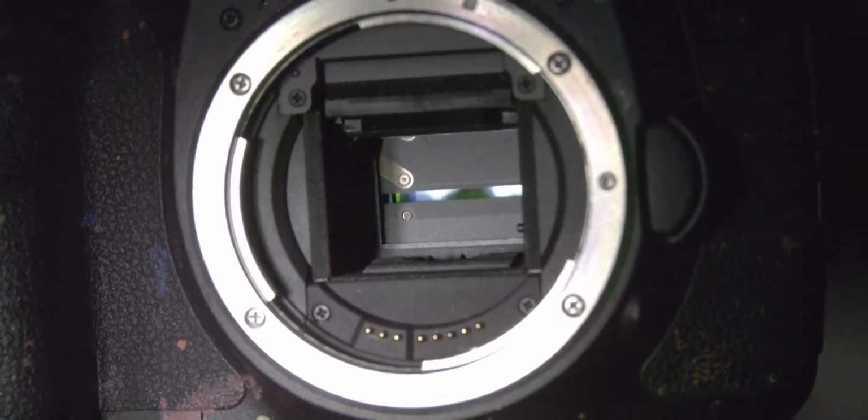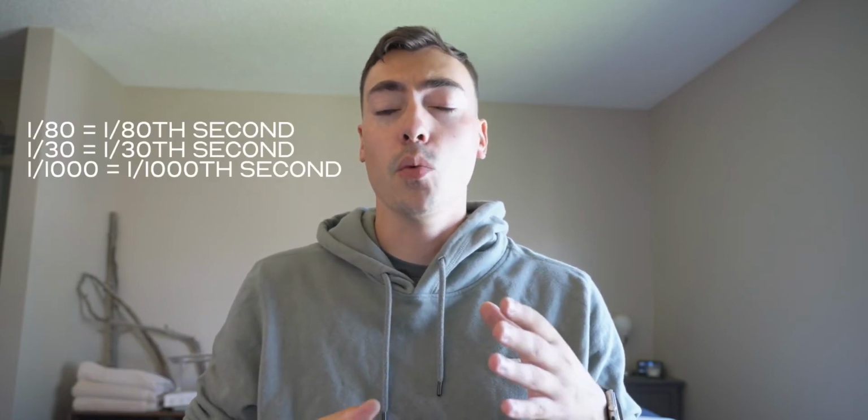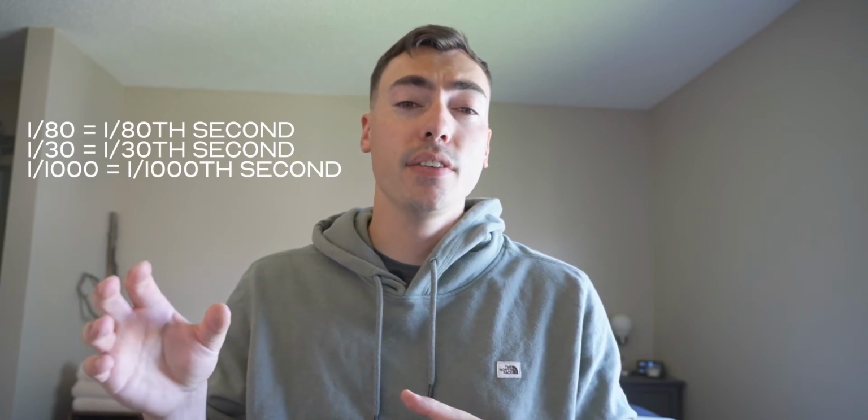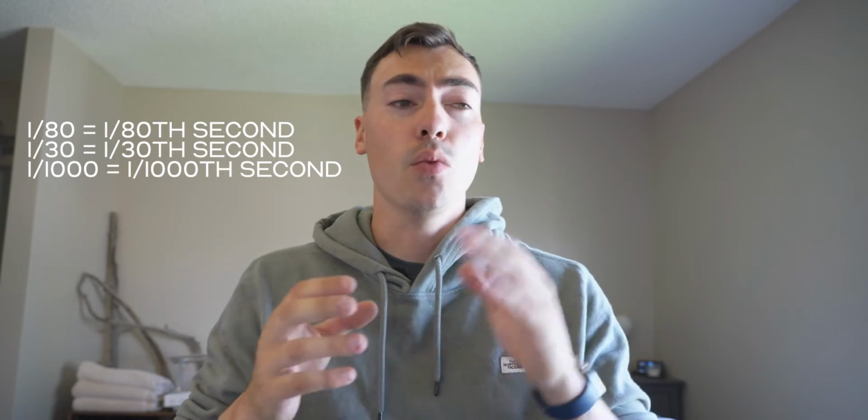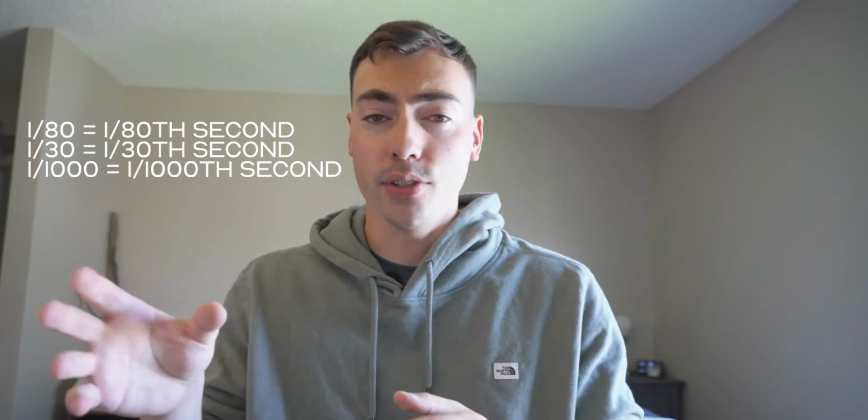Shutter speed is really easy to measure. It's all done in fractions, which equate to time. So 1/80th shutter speed is 1/80th of a second in time. 1/30th is 1/30th of a second. 1/1000th is 1/1000th of a second. So all of these correlate together, and it's how you can measure how much time light hits your camera's sensor.